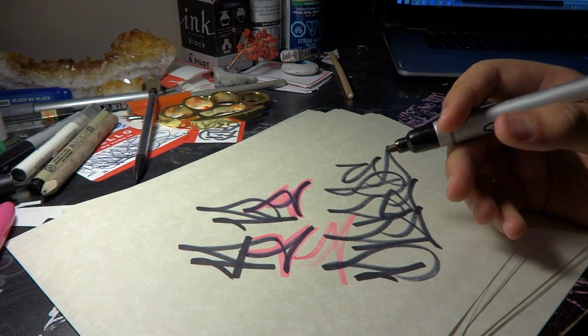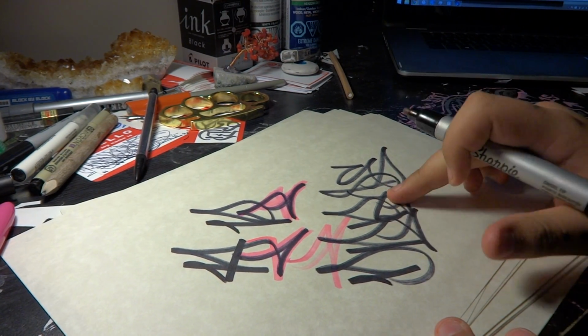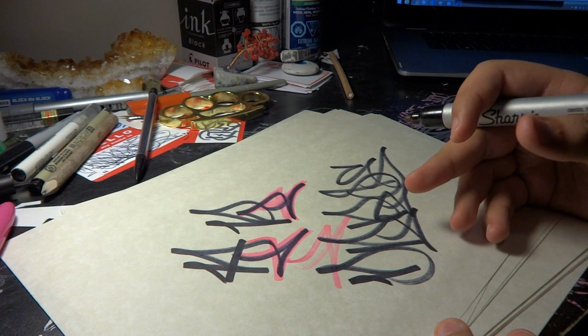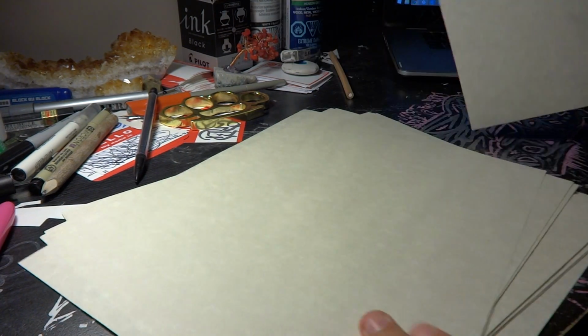And what this does is it creates some sort of visual identifier that you're developing your hand style, you're more consistent, stuff like that.